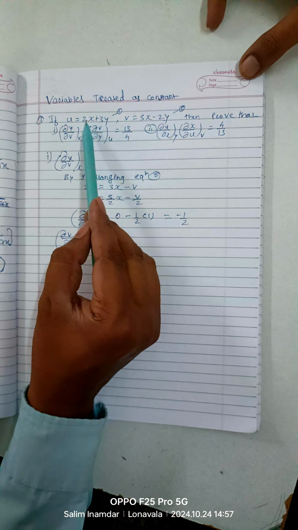So it is equal to dou v by dou y when x is constant, which is minus 1/2, into dou v by dou y when u is constant, which is minus 13 by 2. Now in multiplication, minus minus becomes plus and this will become 13 upon 4. Okay, so this is what they have asked. So we can say this is equal to RHS and hence it is proved.